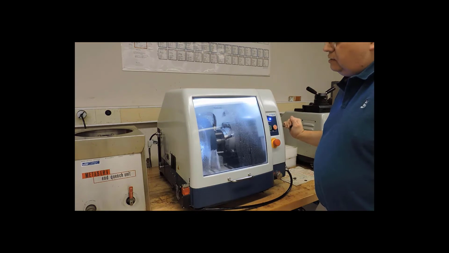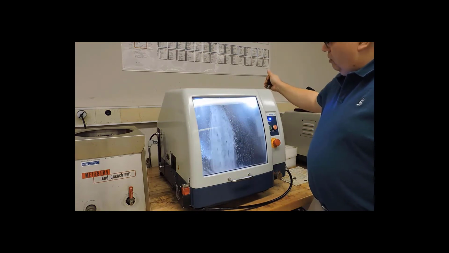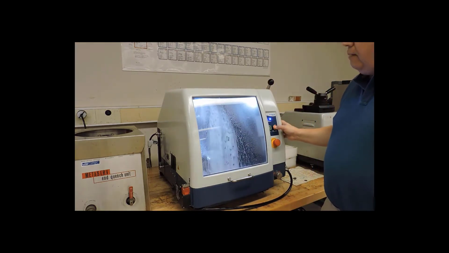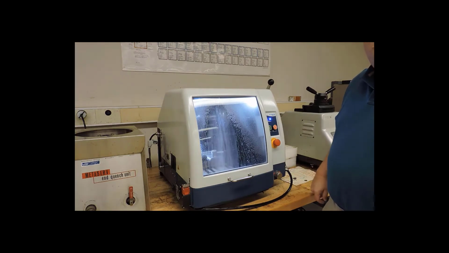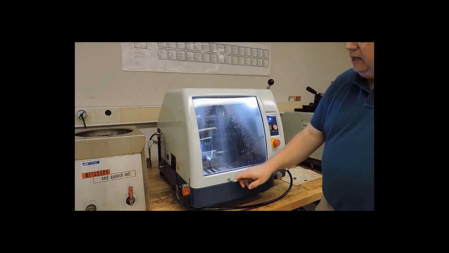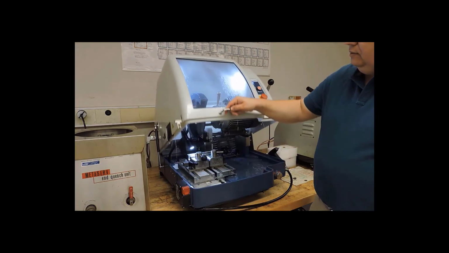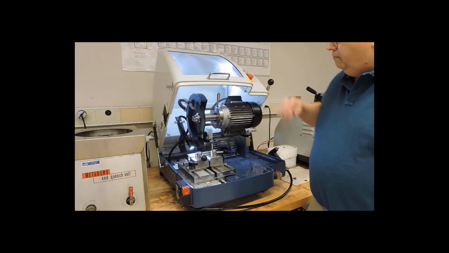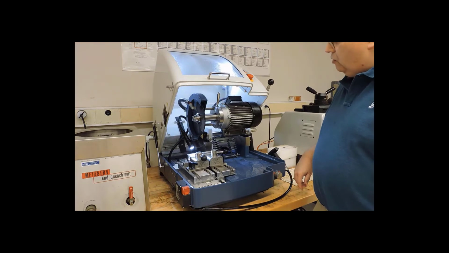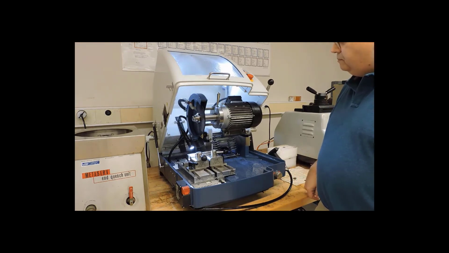I've cut through the specimen. I lift the blade all the way back up, press stop. That stops the coolant flow pump and the blade, which has a brake on it. I can now lift open the hood, wait a few seconds for some of the liquid to drain away.